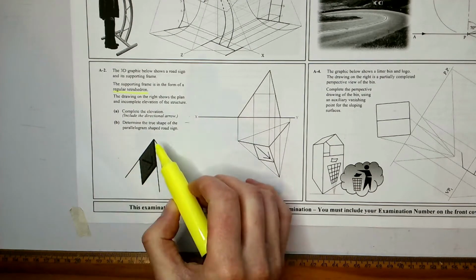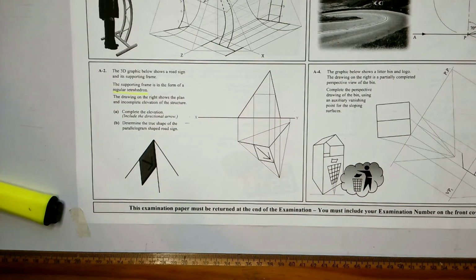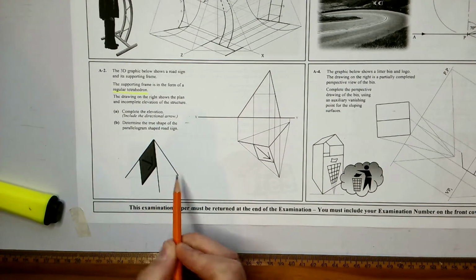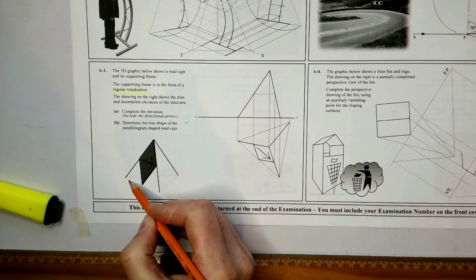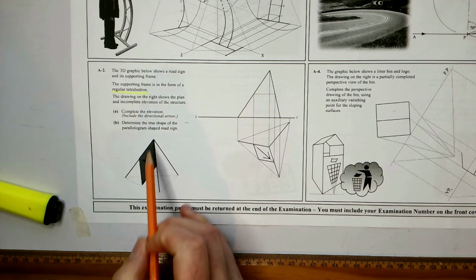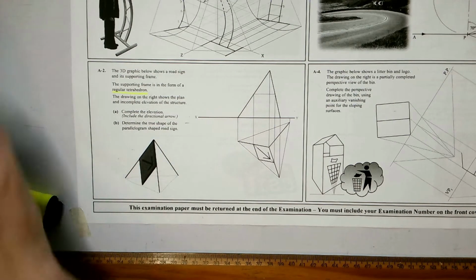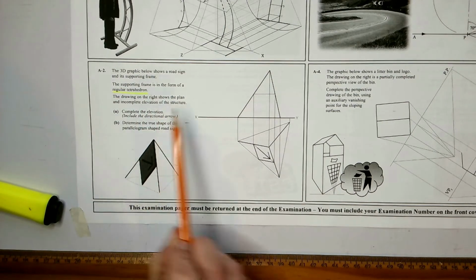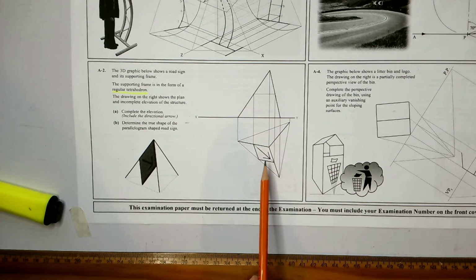So what a tetrahedron is, it is a shape made up of 4 equilateral triangles. So we can see we've got 3 on the top, and the base of this is also an equilateral triangle. So that's all a tetrahedron is.